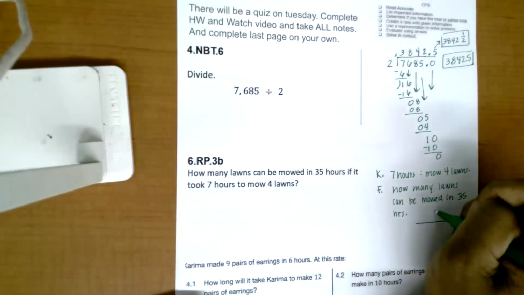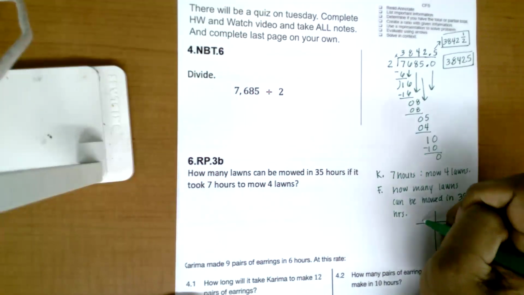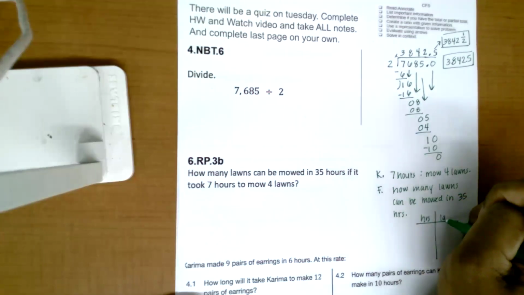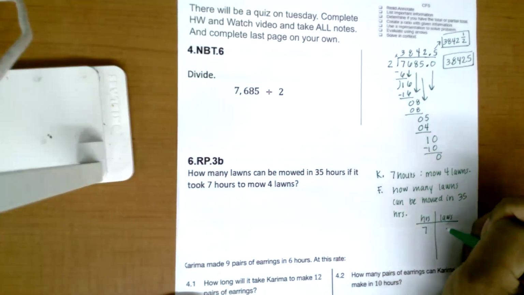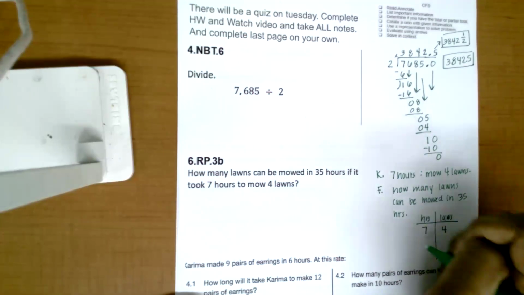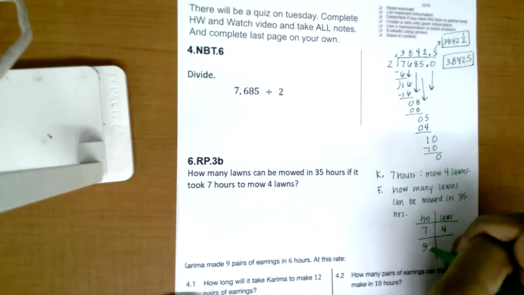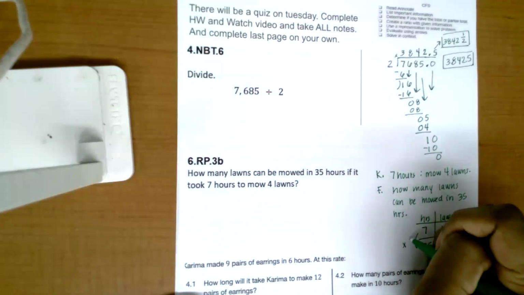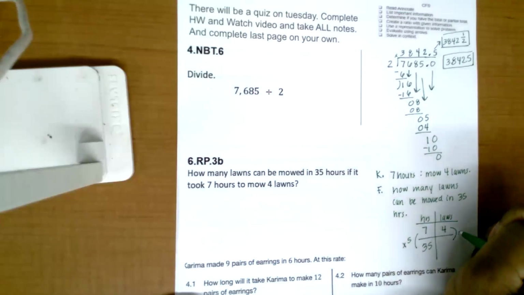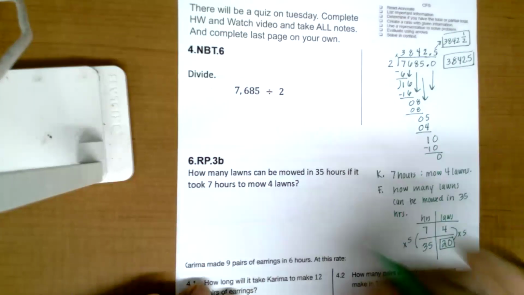So I want to create a table. I know I'm talking about hours and lawns. What do I know? I know that in 7 hours you can mow 4 lawns. I know that there's a multiplicative relationship between 7 hours and 35 hours, because you can multiply 7 times 5 to get 35. Thus, 4 times 5 is 20. That means in 35 hours, you can mow 20 lawns.